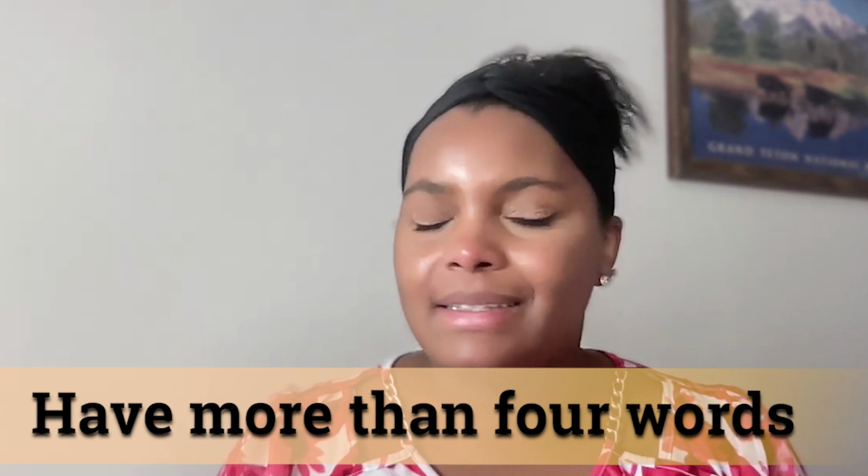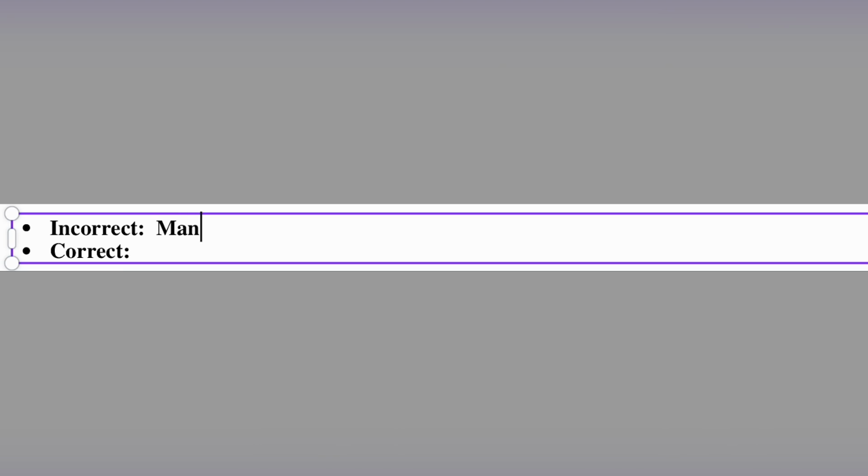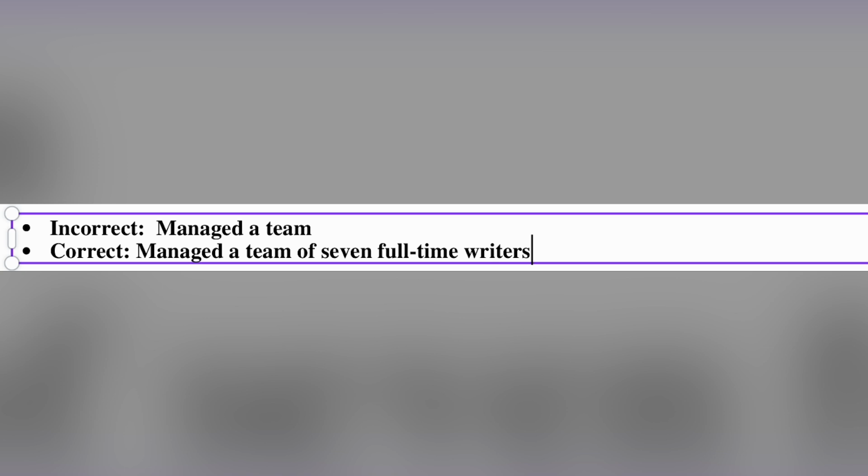When I say too brief, do not just have your bullet point be less than 4 words. That's where the specific part comes in. You want to make sure that it actually provides more information for the recruiter. So "managed a team" doesn't tell me anything. Be sure you're specific regarding that: "managed a team of 7." And then continue to explain a bit more.